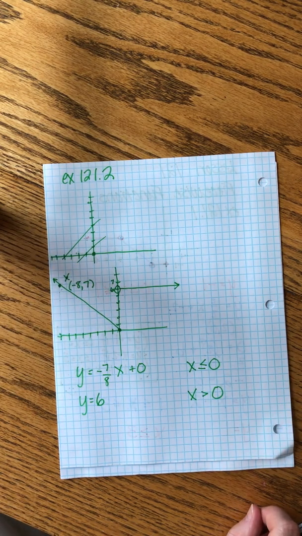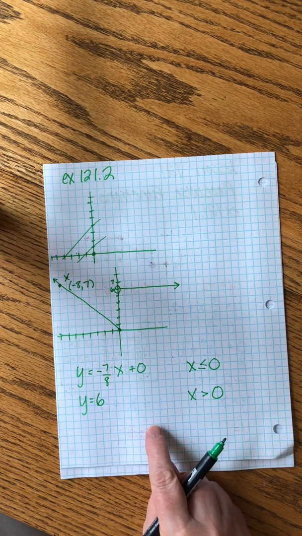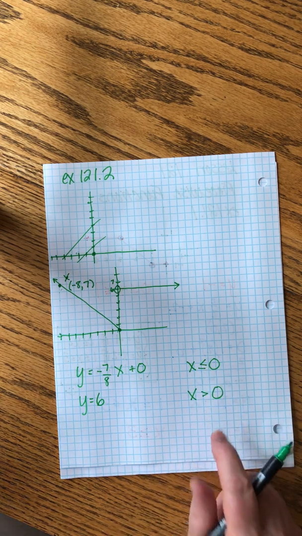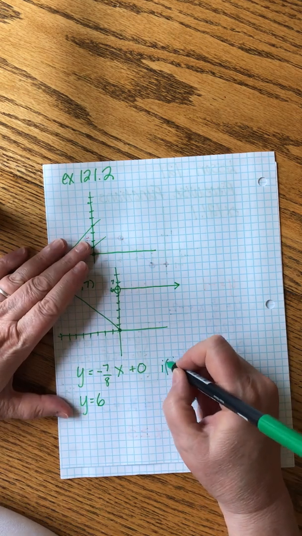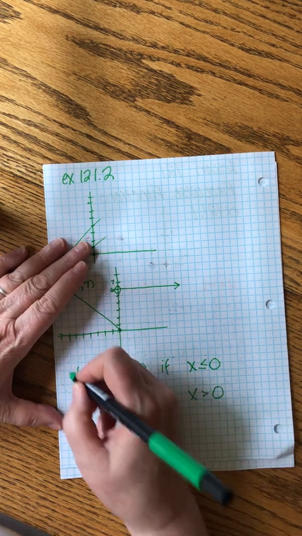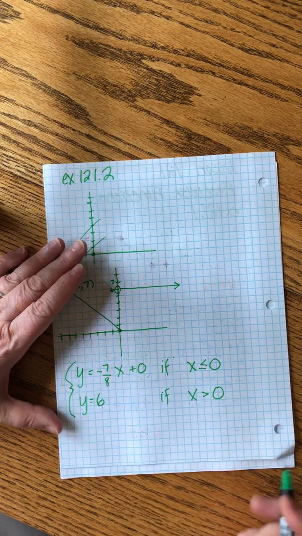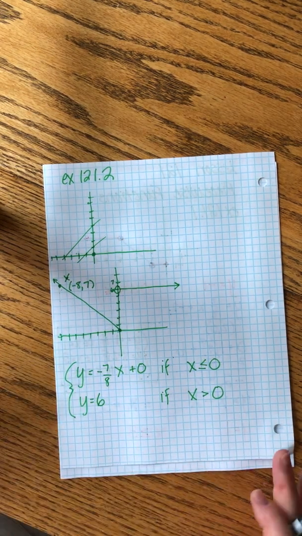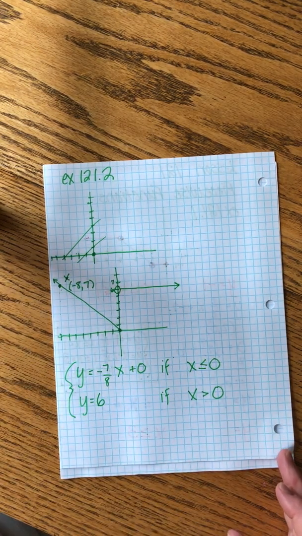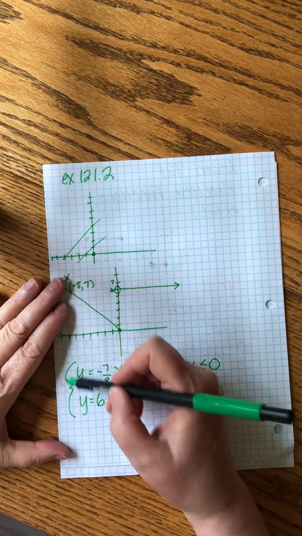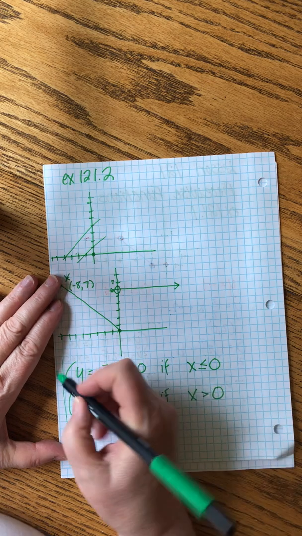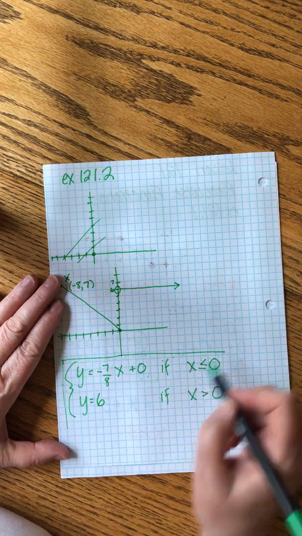Make sense? So these are my two lines. These are my two domain limitations. So I'm going to just do this. I'm going to write the if here, and I'm going to put the bracket on it here. Now I've taken my notes and quickly transformed them into John's beautiful presentation. And I'm just double checking to make sure I got it right. And we did. Yay!